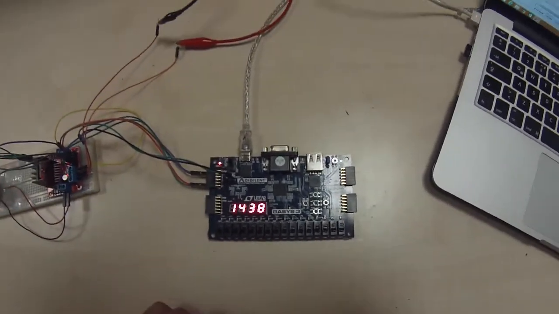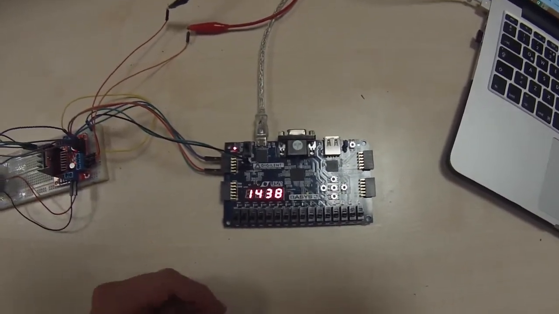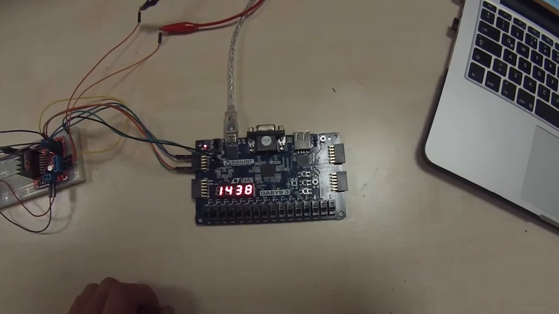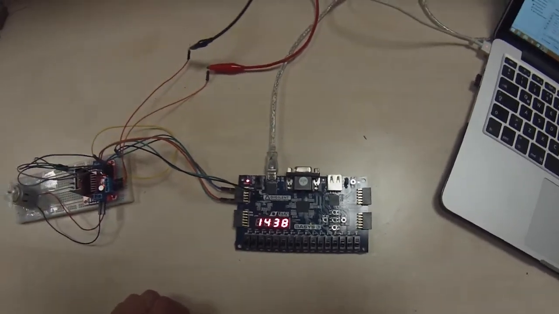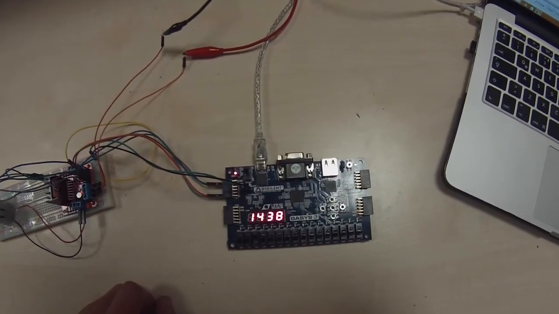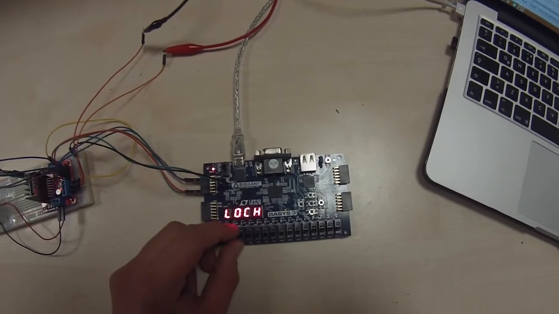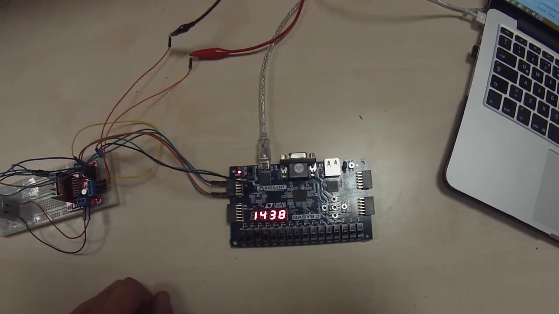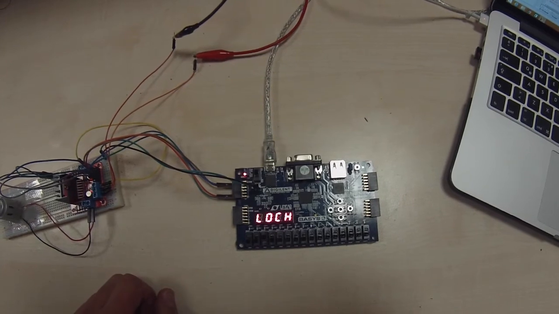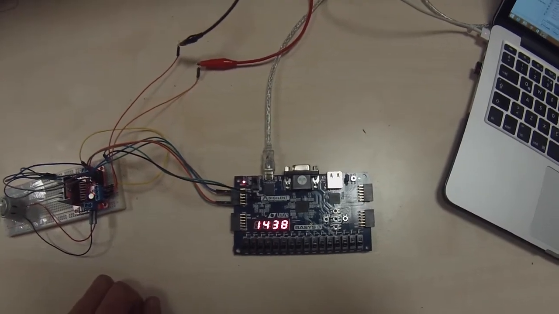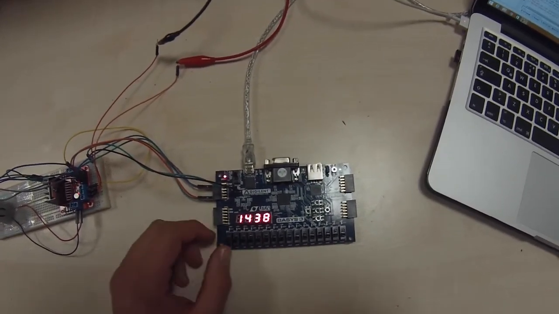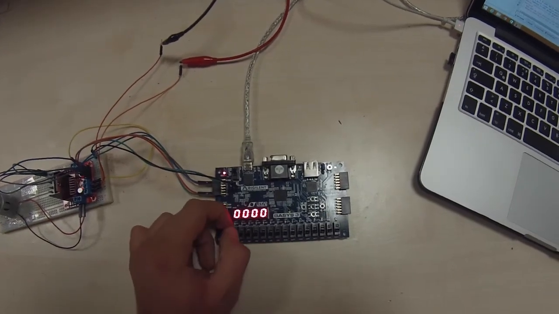Okay, let's enter the wrong number. It needs to be 5, but we will enter 1438. Let's check it again. We lock the system. Whatever we do, it is locked, so we cannot do anything more. Okay, let's initialize the system again.